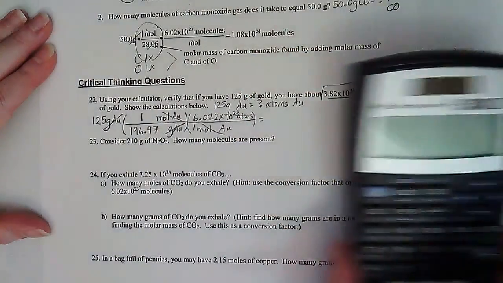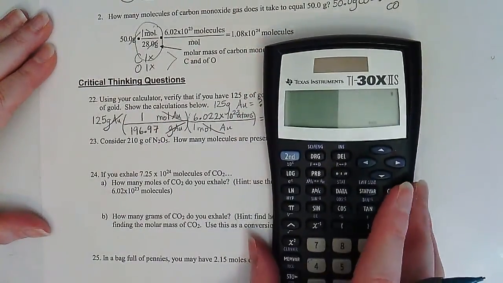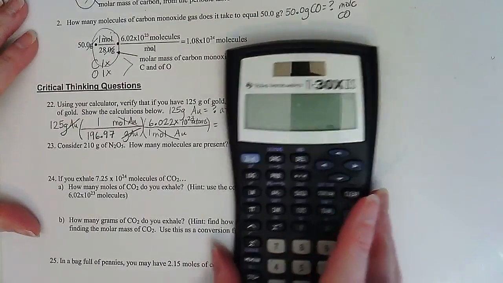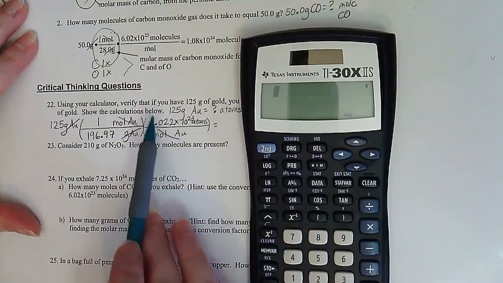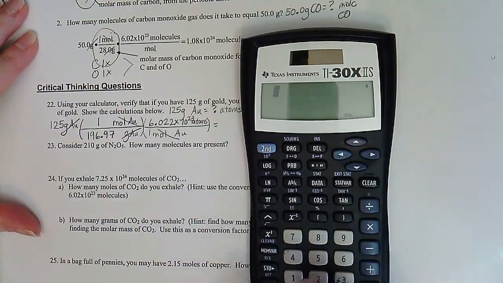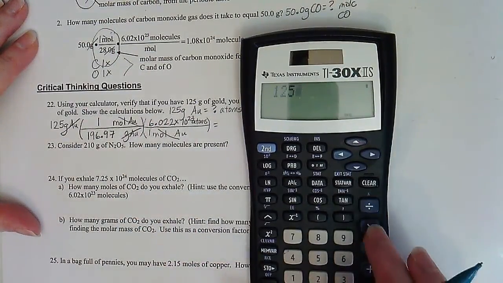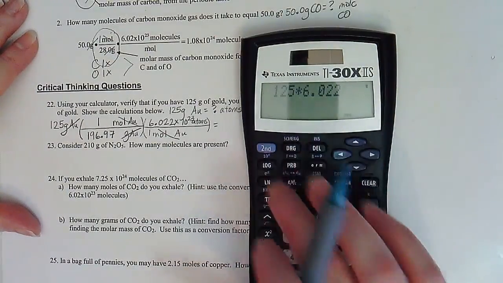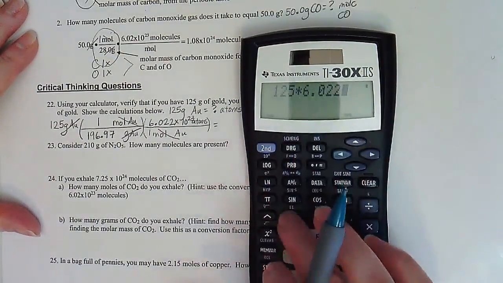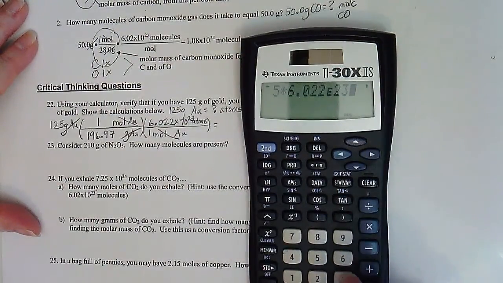Okay. So now, again, this is why it's really important that you know whether you have to multiply or divide, right? I multiply by numbers in the numerator, I divide by numbers in the denominator. So I have 125 times 6.022 e to the 23rd, okay?